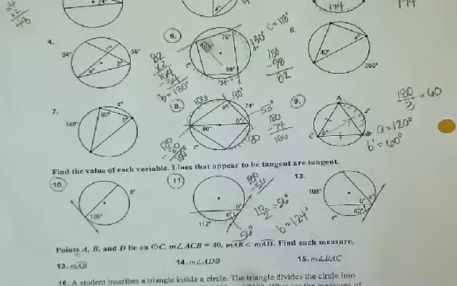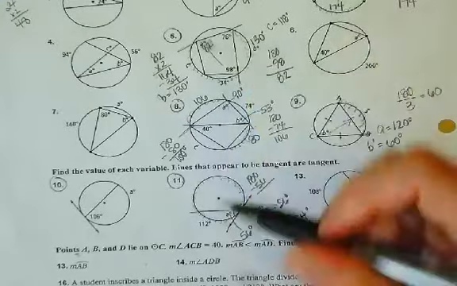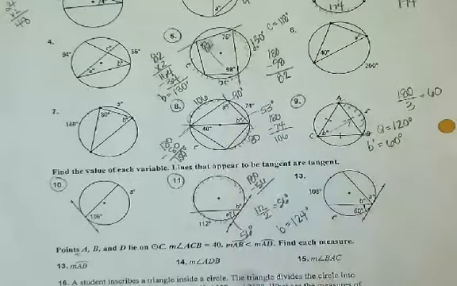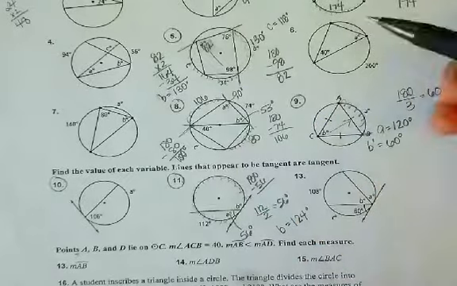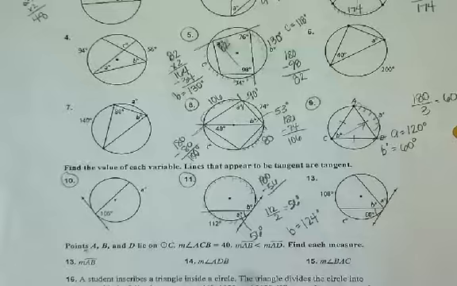The other thing you can do is, since I know that this is 112, I can say 360 minus 112 because a whole circle has 360 degrees. I have a portion of it. I'm only missing this part. Gives me 248. 248 divided by 2 gives me the same 124. So it doesn't matter which way you solve it, you're still going to get the same answer.